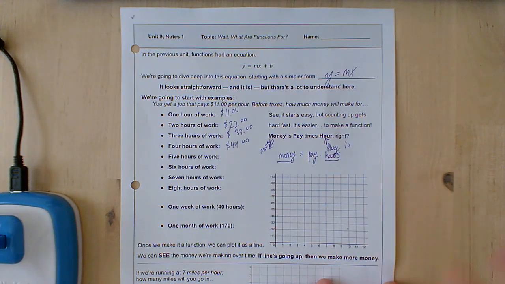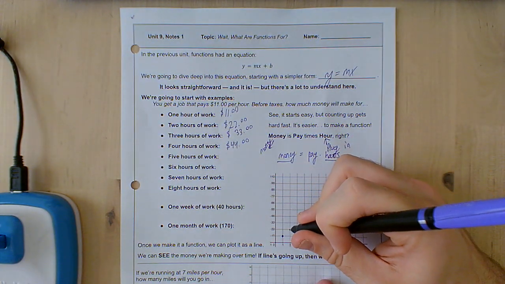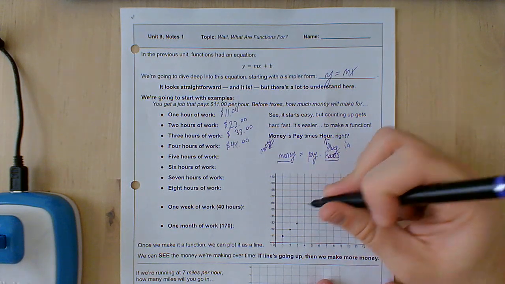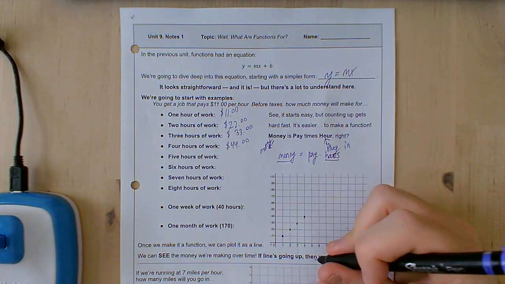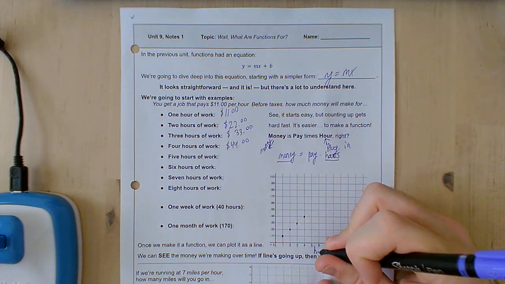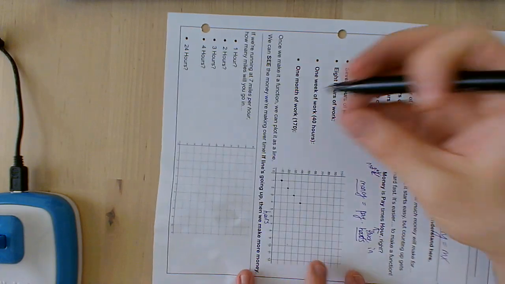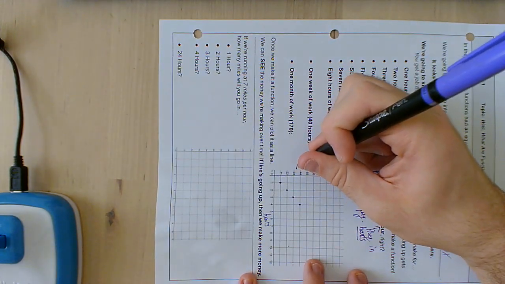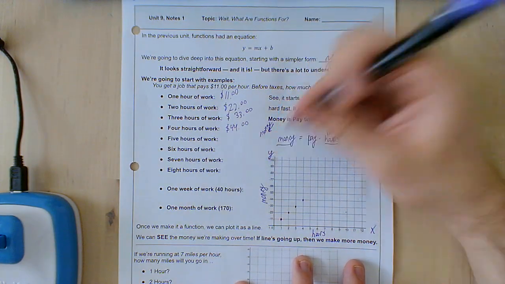Well, we can also graph this, because if I work 1 hour, I make $11. If I work 2 hours, I make 22. 3 hours, I make 33. 4 hours, I work 44, and so on. I'm going to call this bottom axis hours. I'm going to call this axis on my side money. Now, this is really my x-axis. This is really my y-axis.